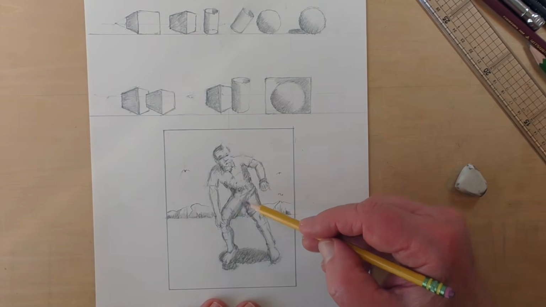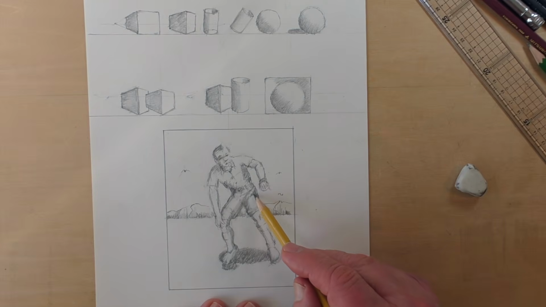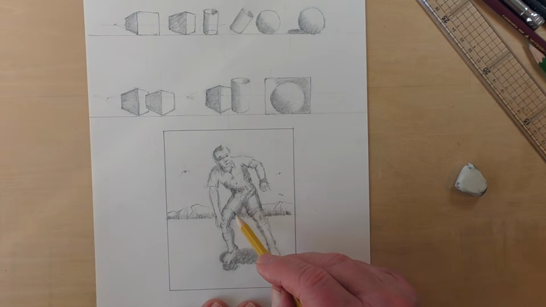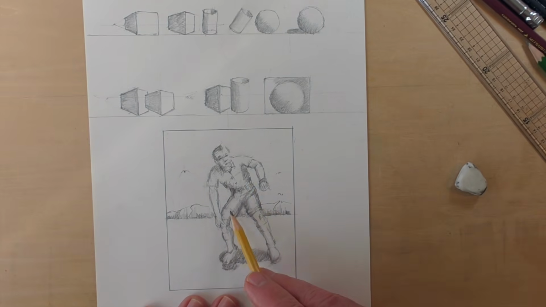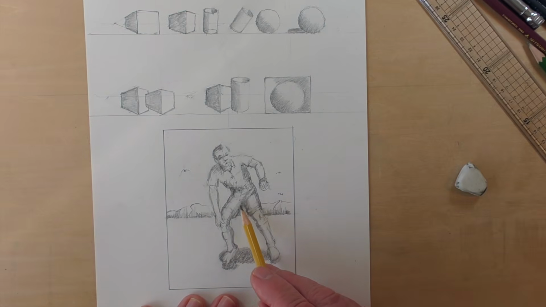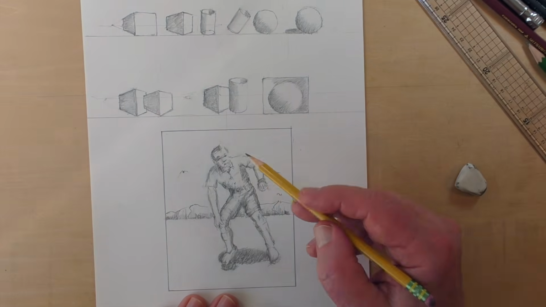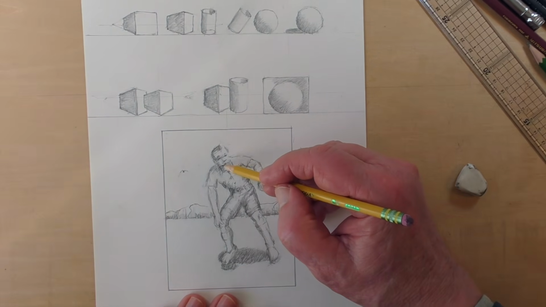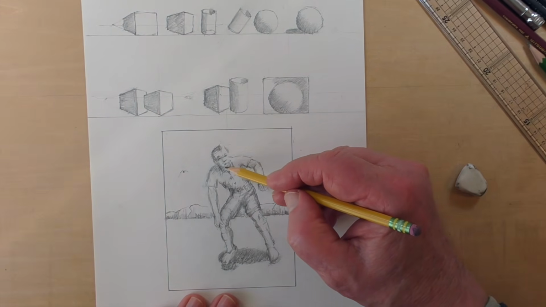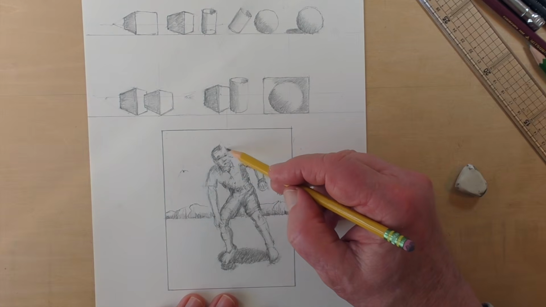So there you have it, everyone. A much more humanised figure. So it started with the basic shapes of circles becoming spheres, squares becoming cubes, and cylinders becoming cylinders.